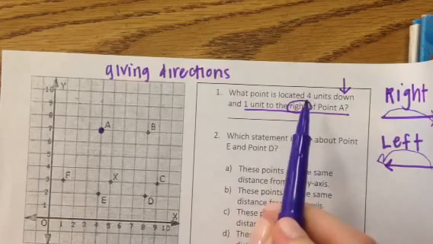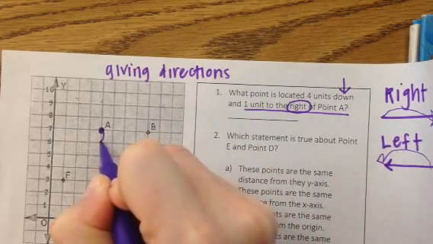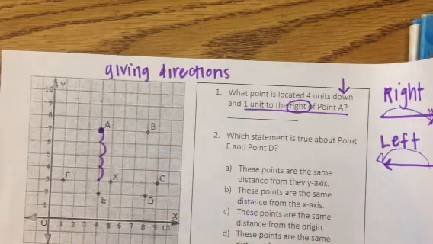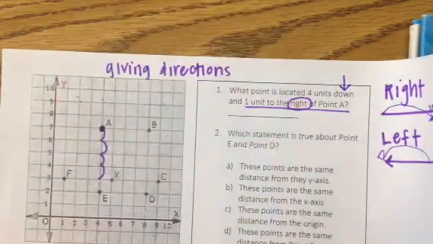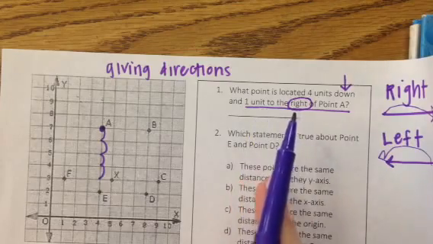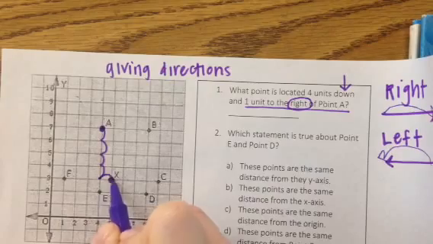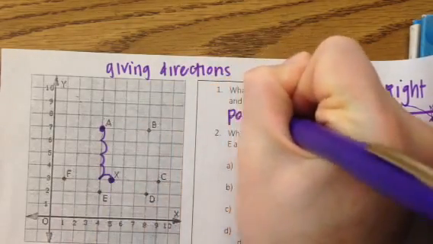And it says it's located 4 units down. So I'm going to move vertically on the y-axis 1, 2, 3, 4 units down. Now notice, I'm kind of breaking the rules because I'm moving on the y-axis first. I'm allowed to do that when I give directions because we are not starting at the origin with point A. So it says 4 units down and 1 unit to the right. So remember the right is in this direction. So I'm going to move 1 unit to the right and voila, I am at point X.